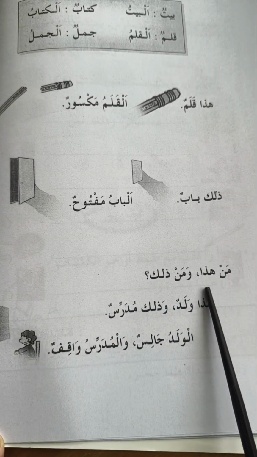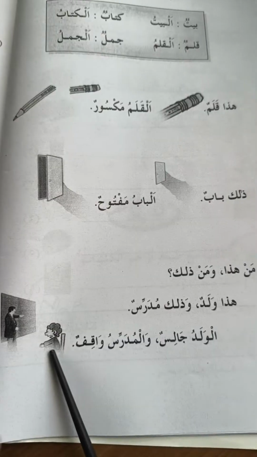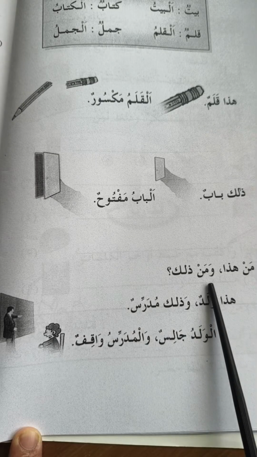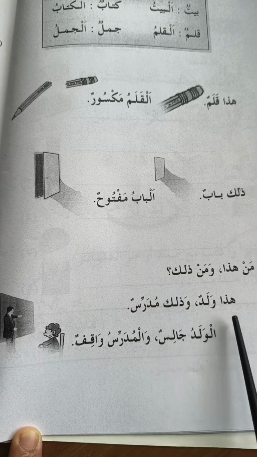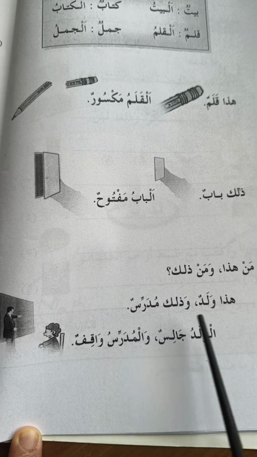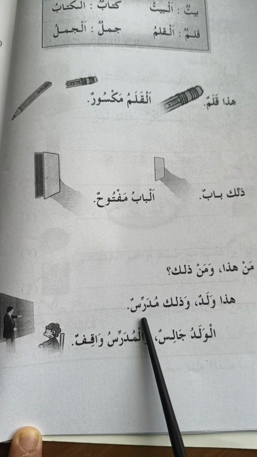Okay, and then we have من هذا ومن ذلك. There is a picture here, teacher and the student. I'll make the screen a little bit smaller so you can see. So this is the teacher and this is the student. And من هذا ومن ذلك. Who is this and who is that? هذا ولد وذلك مدرس. This is a boy and that is a teacher.